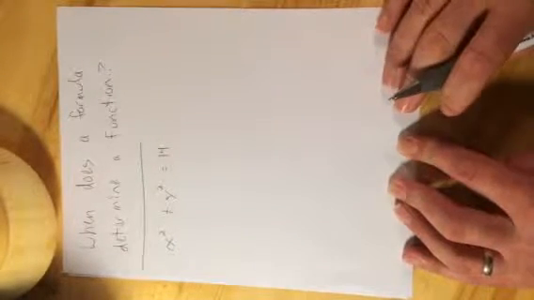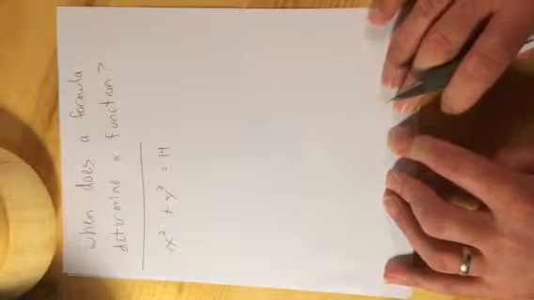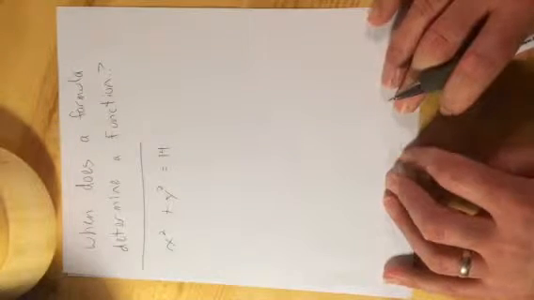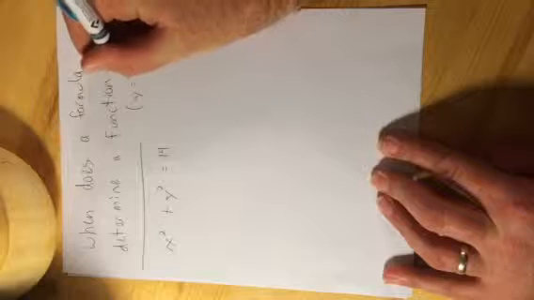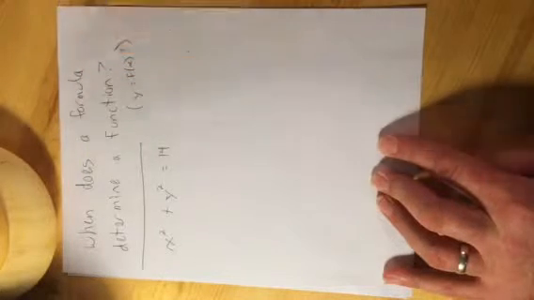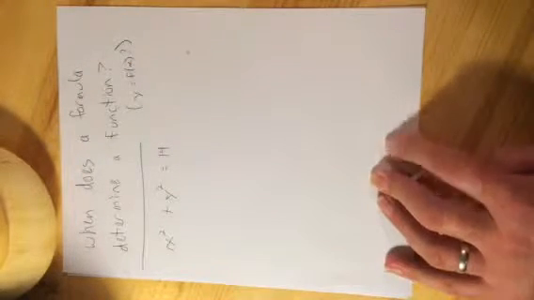So the next step is, how do you determine whether a formula determines a function or not? And usually what we mean is, is y a function of x? Alright, so let's try some examples.